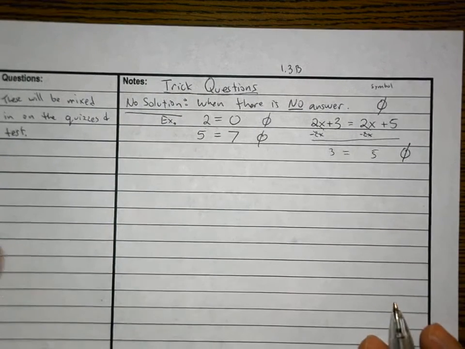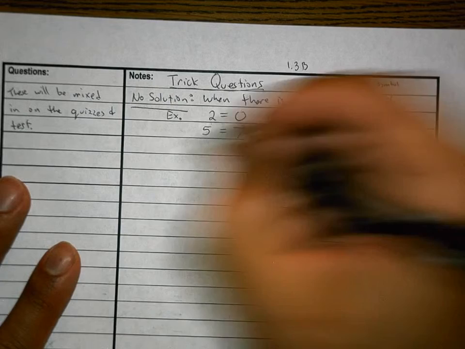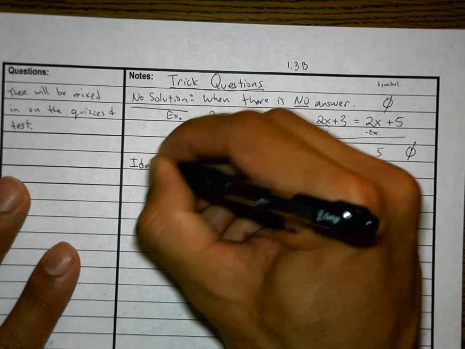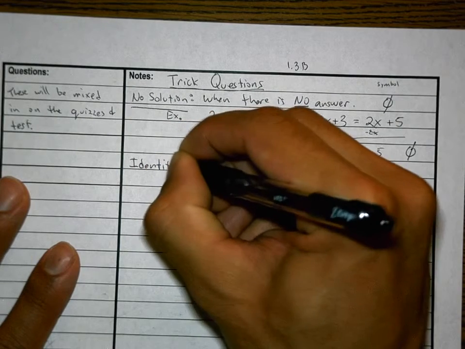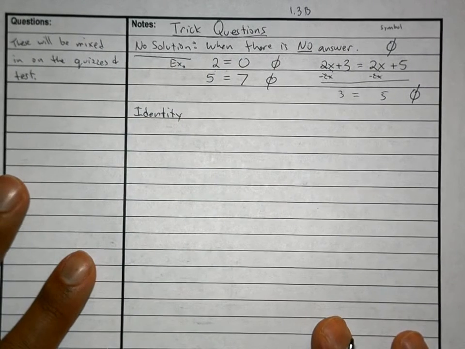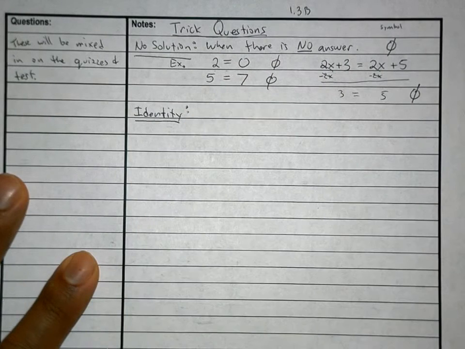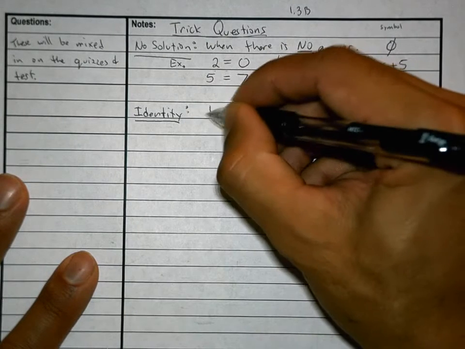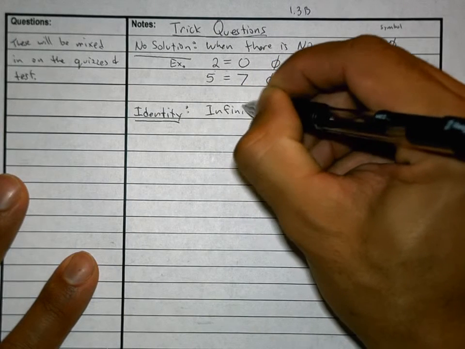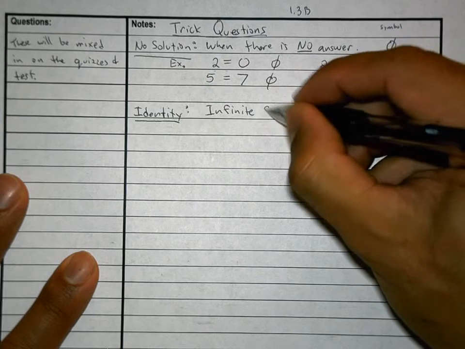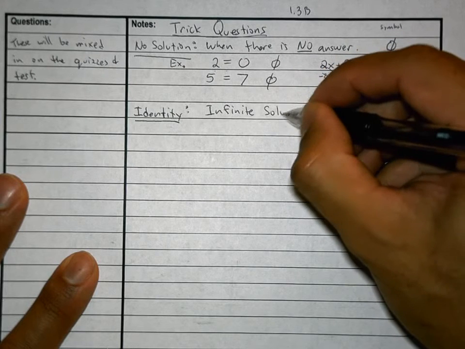There's another possibility as well. It's called an identity. Let me move this up a little bit. It means there are an infinite number of solutions.